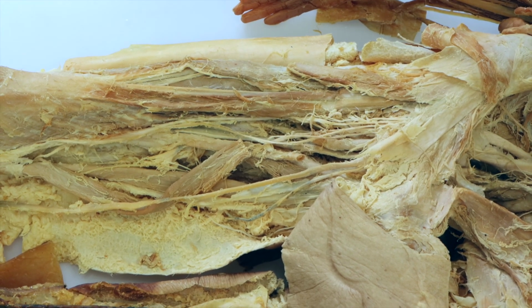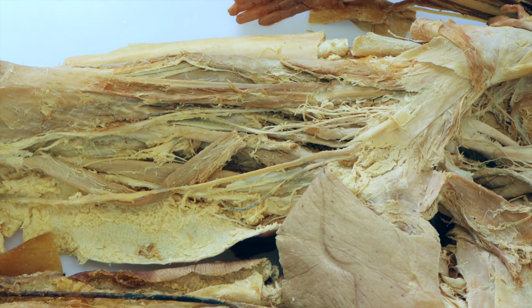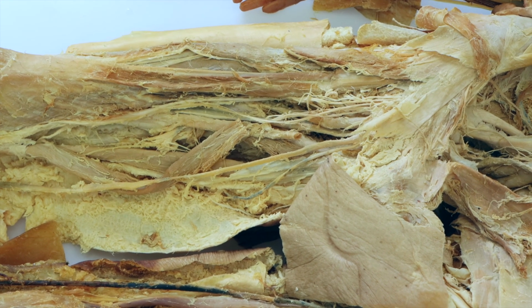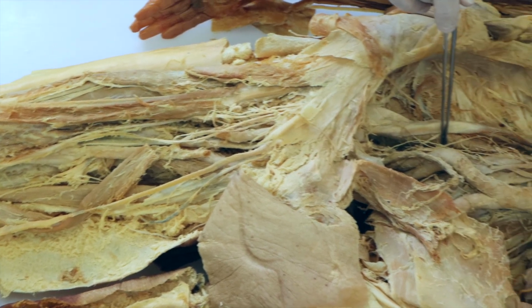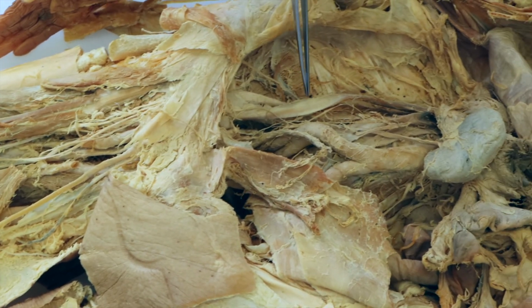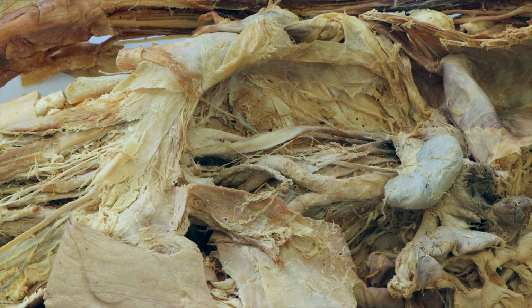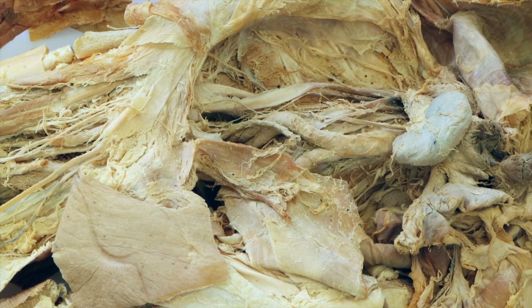So this is all about the femoral nerve, and the next important nerve of the lumbar plexus, the last one, is the only nerve of the lumbar plexus that is passing medial to the psoas major, and this is in dissection course.